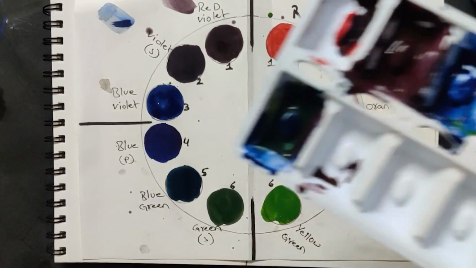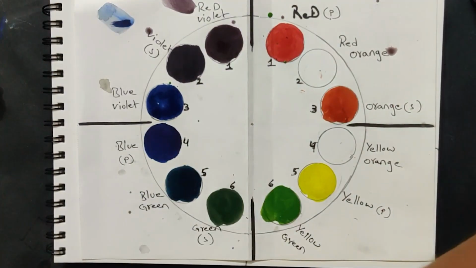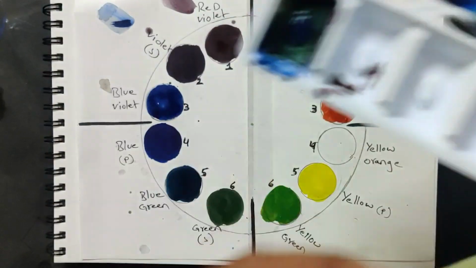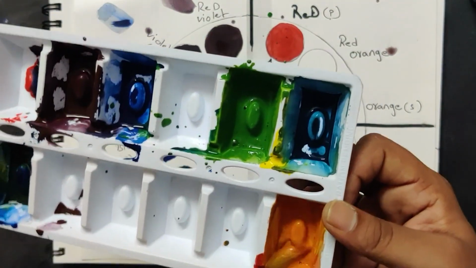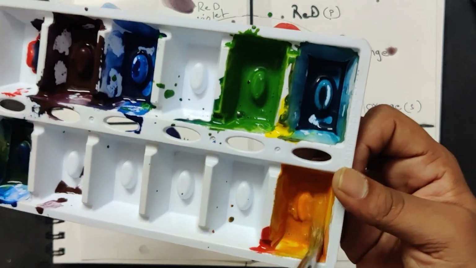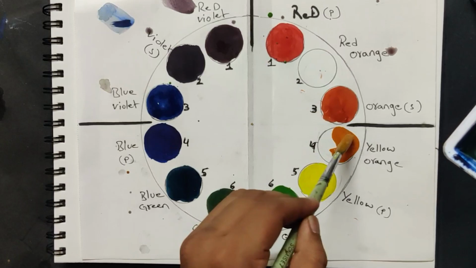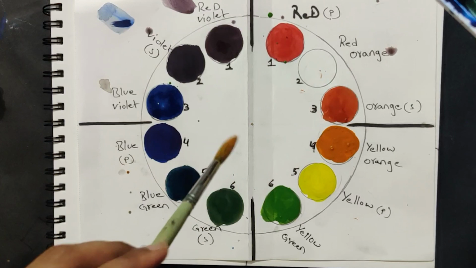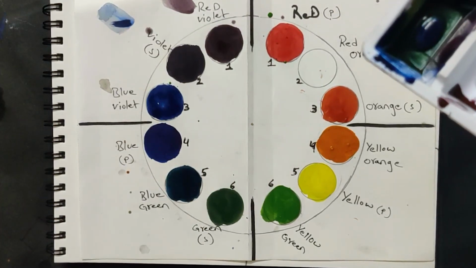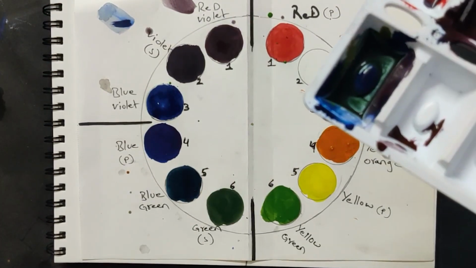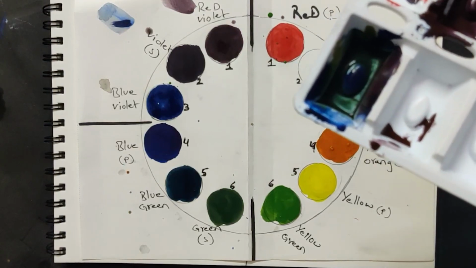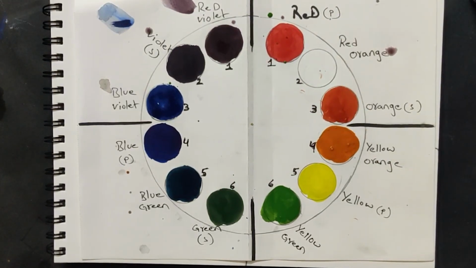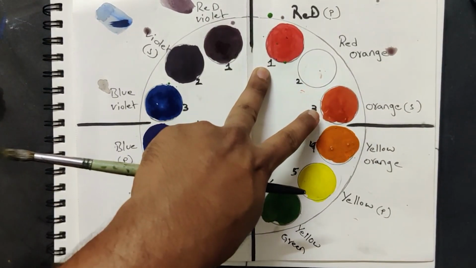And the next color, by mixing yellow and orange, we'll get yellow orange. After applying every color, I'm immediately washing the brush and cleaning it. Okay, without that your colors will get muddy.